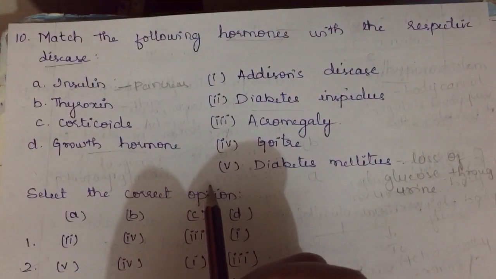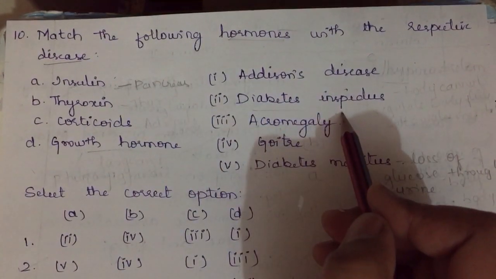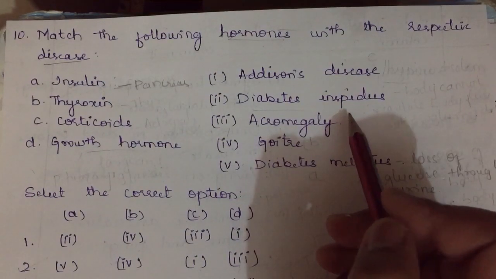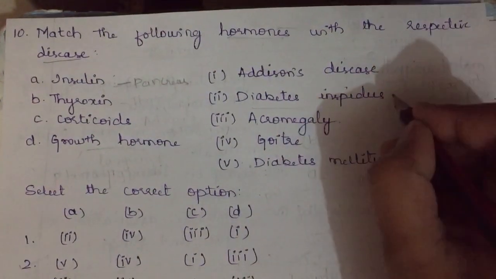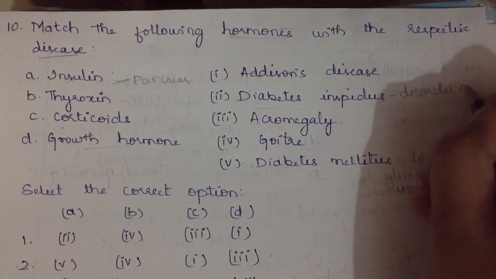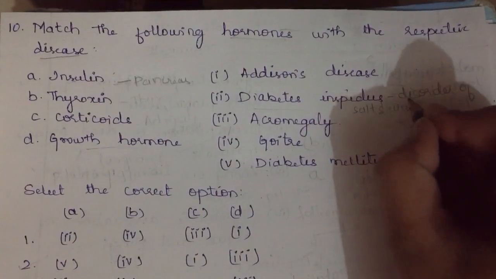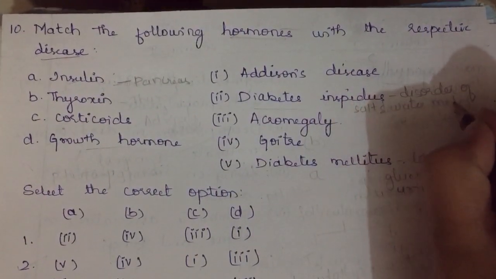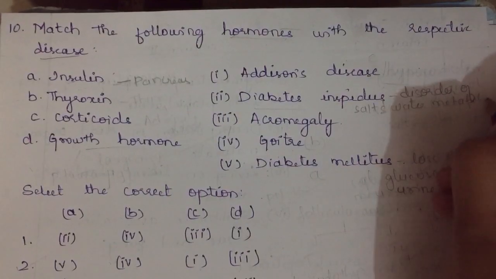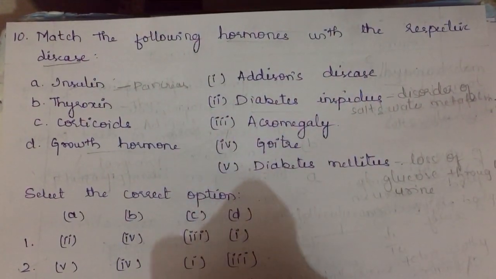Next one we have is diabetes insipidus. Diabetes insipidus is nothing but a disorder of salt and water metabolism, where the body cannot regulate body fluids.